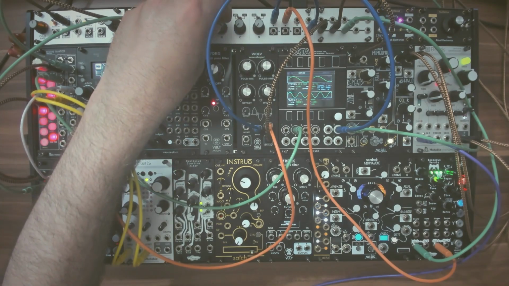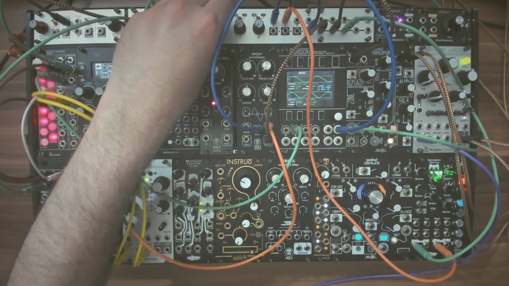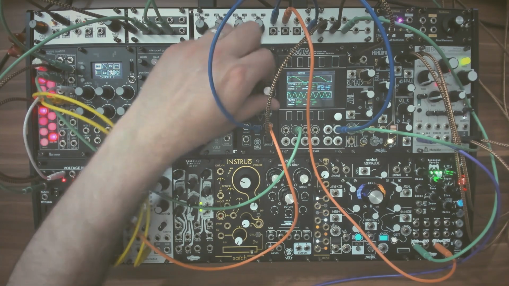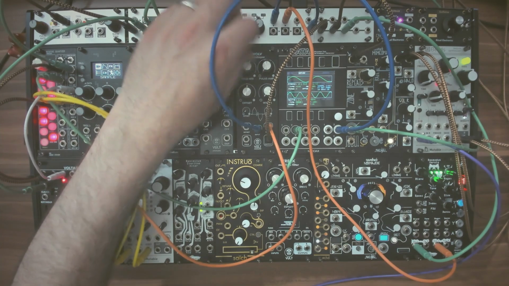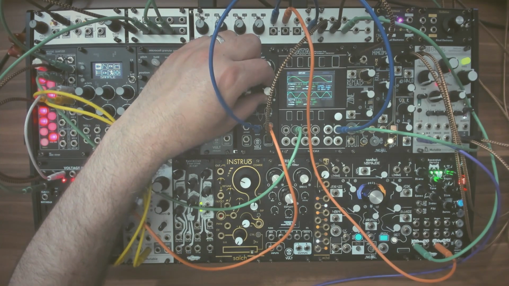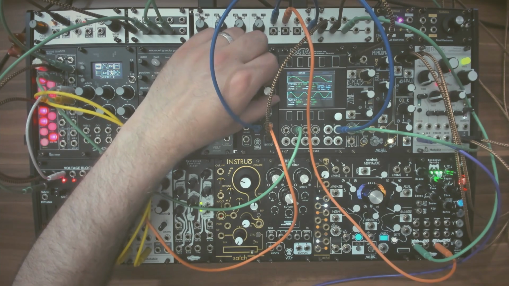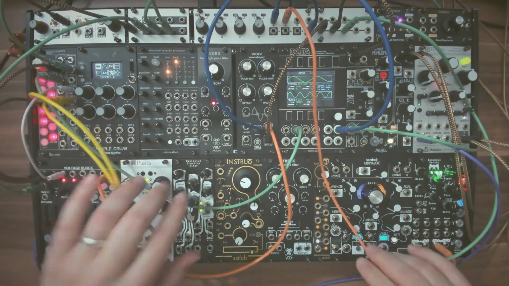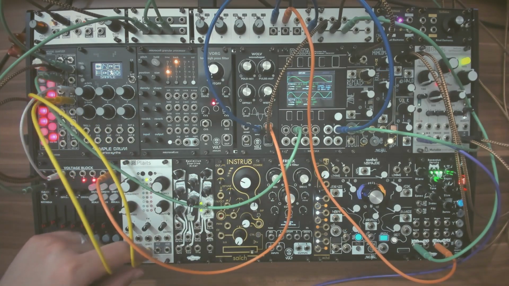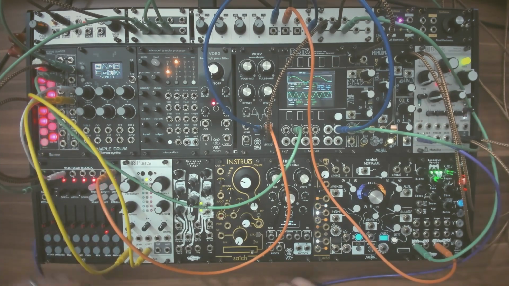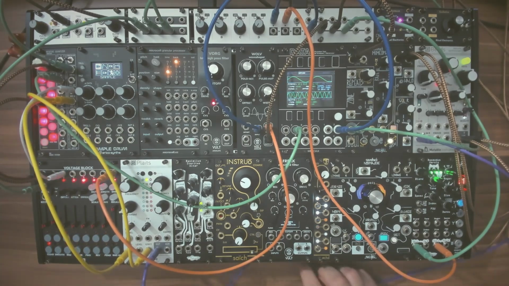Of course, this can go a bit crazy, but also a bit nice. So feedback loops are also fun with Wolv. I have here another sequence coming from Plaits going through Beads. So let me just send it there, just as another texture.